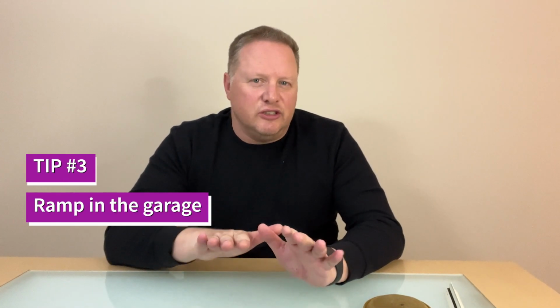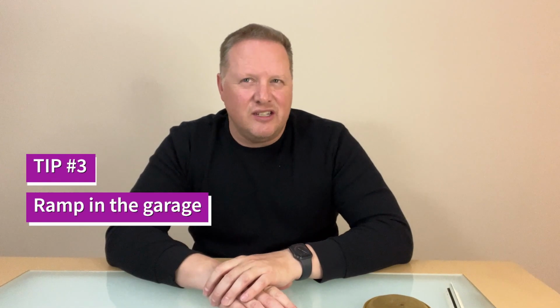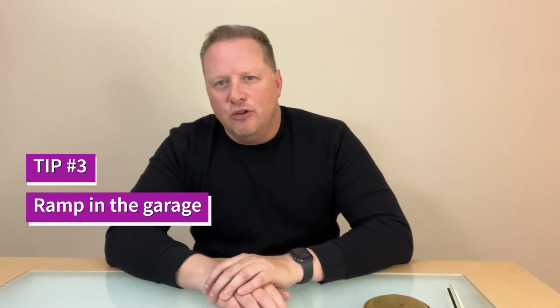Tip number 3, the garage. Most garages are sunk down from the main floor 6 inches to a foot or 2. That usually is for drainage or sloping of the garage, or allowing for a lower elevation so the main house doesn't flood if the garage ever floods. However, you'll usually see a set of steps going from the garage up to the house.